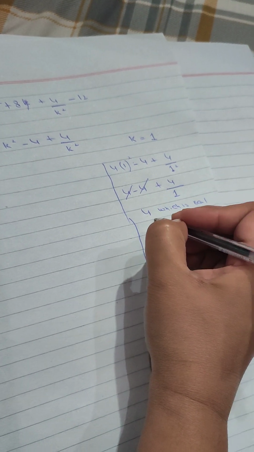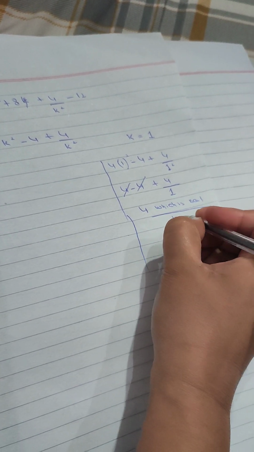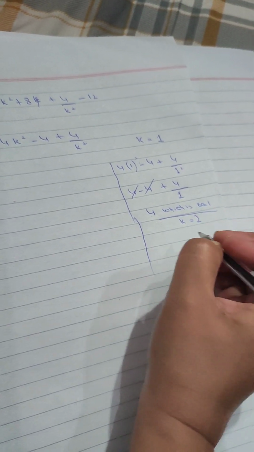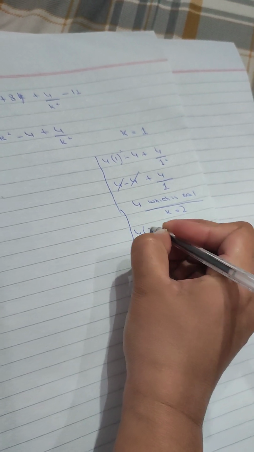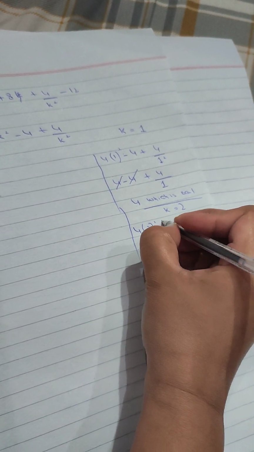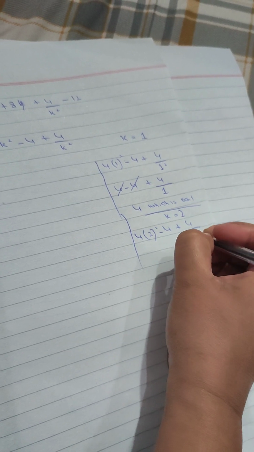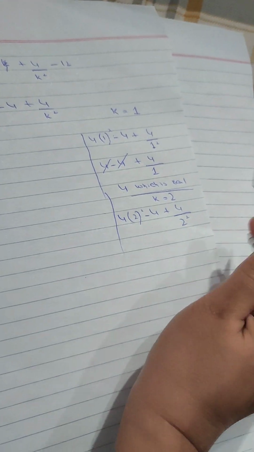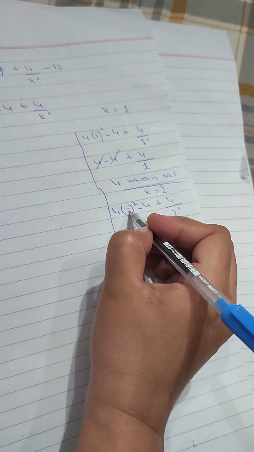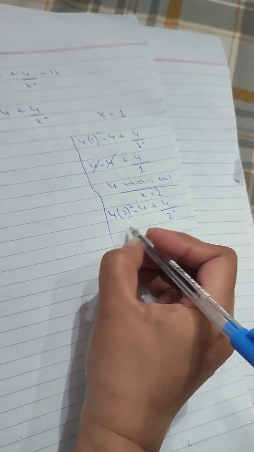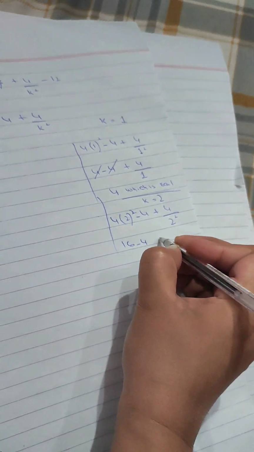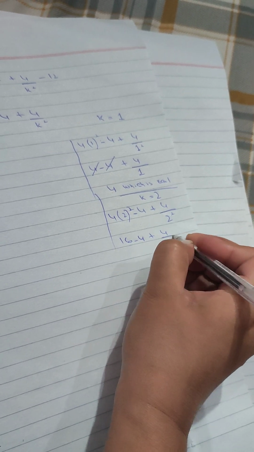Similarly, we can check with another value. Any value you can take, so I am going to take k equal to 2. So let's check it: 4 × 2² minus 4 plus 4/2². 2 square is 4. 4 fours are 16, minus 4 plus 4/4.